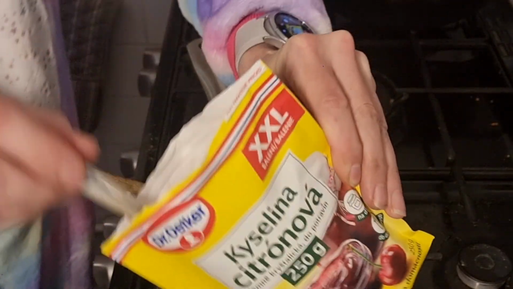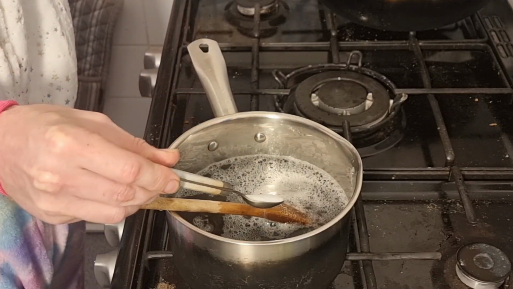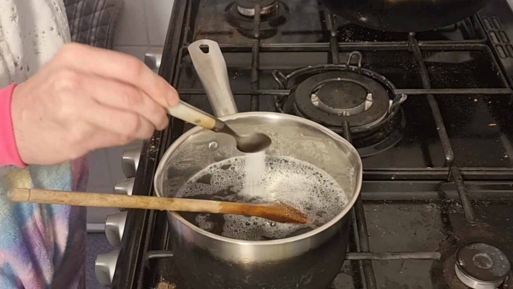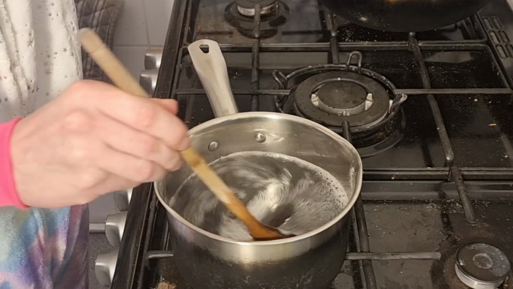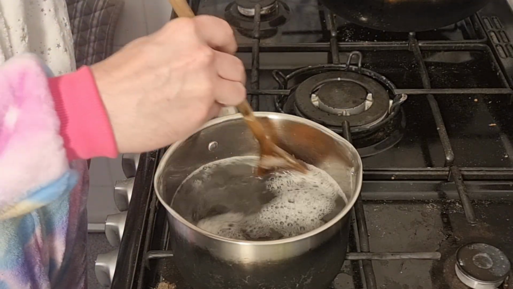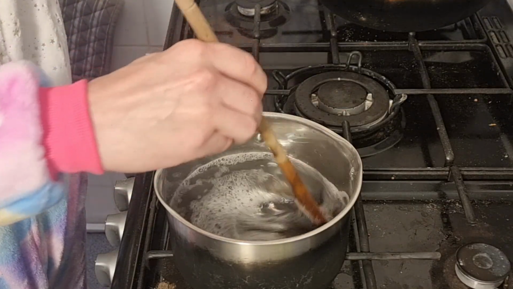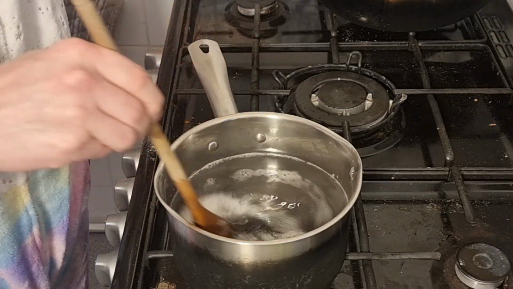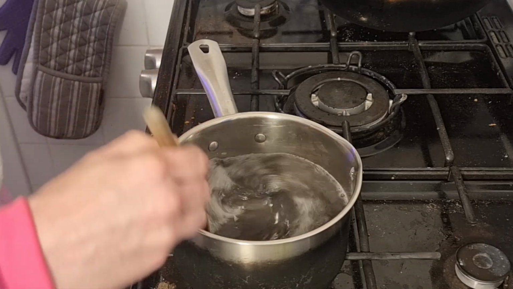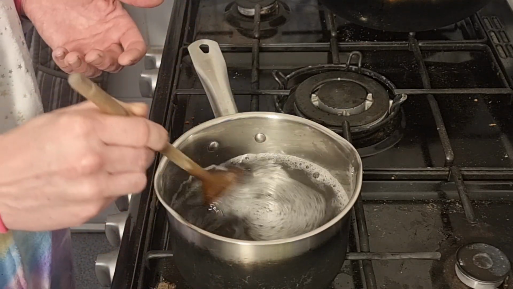So this is citric acid. I'm going to add a teaspoon of citric acid. This is going to react with some of the impurities and the proteins that are in this black liquid. And then we're just going to gently simmer this solution to make that reaction with the impurities happen a little bit faster. And as that reaction goes, you'll see a foam start to appear.